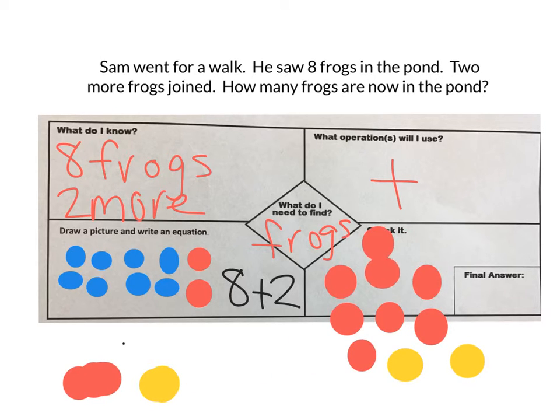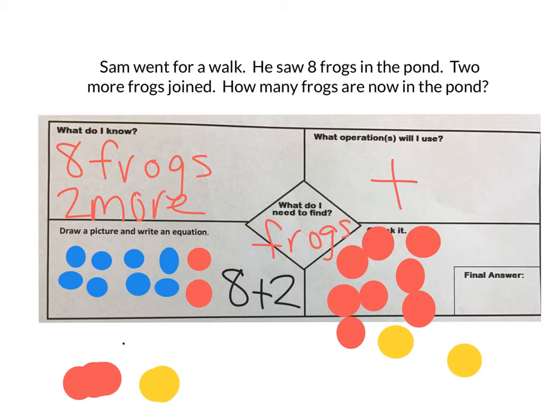So 1, 2, 3, 4, 5, 6, 7, 8, 9, 10. So my final answer is 10. And I'm going to label it because I'm talking about frogs. So I'm going to put 10 frogs. So 10 frogs are now in the pond. Please continue to the next slide.